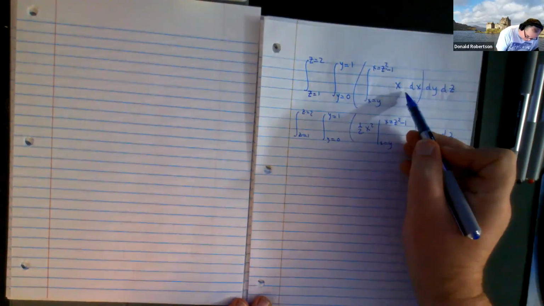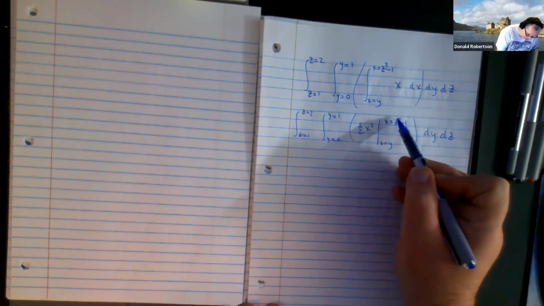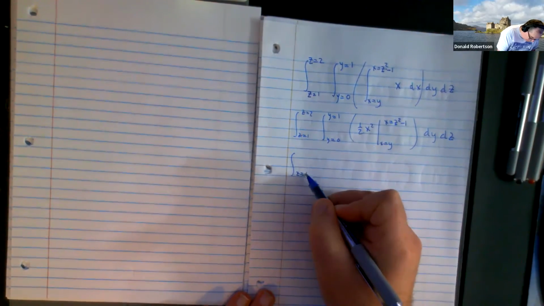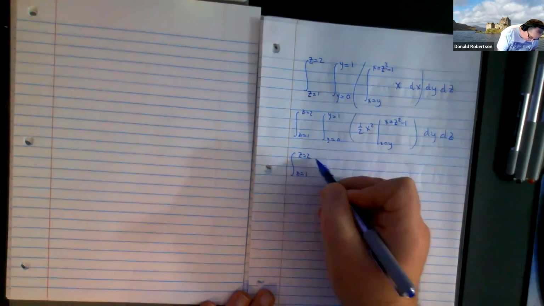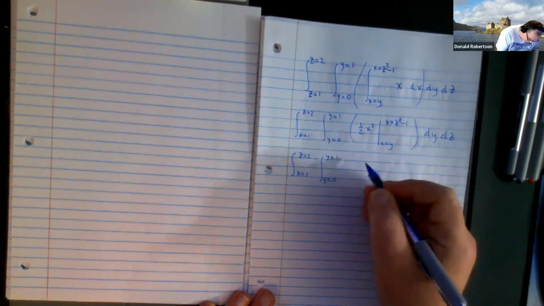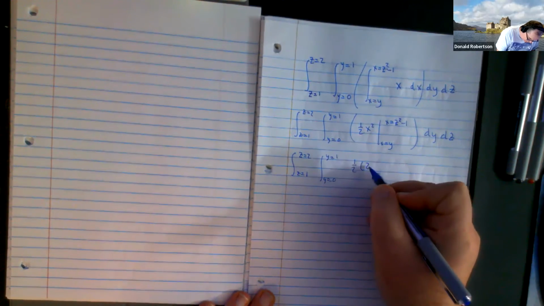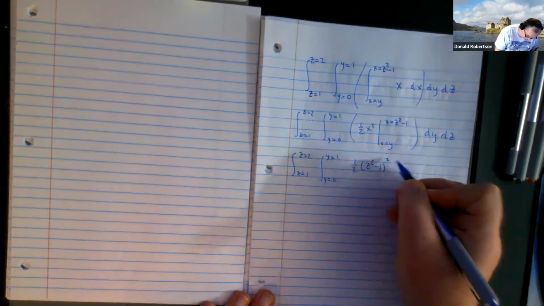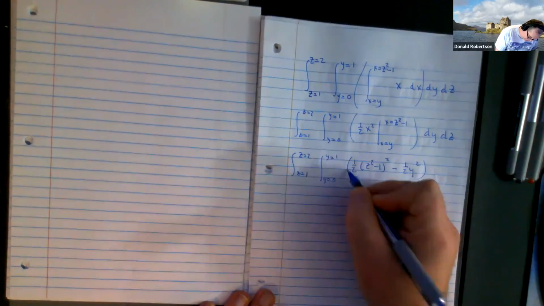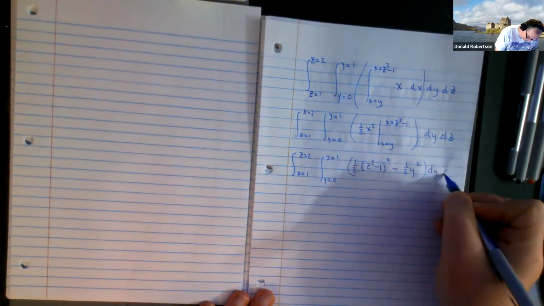So you integrate x with respect to x, you get a half x squared, put in these limits of integration. So z equals 1 to 2, y equals 0 to 1, and you're going to have 1 half z squared minus 1 squared, take away 1 half y squared. So far, so good.